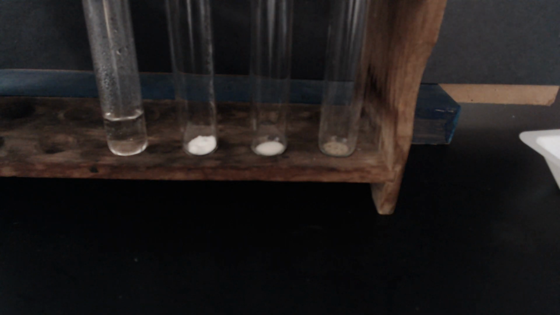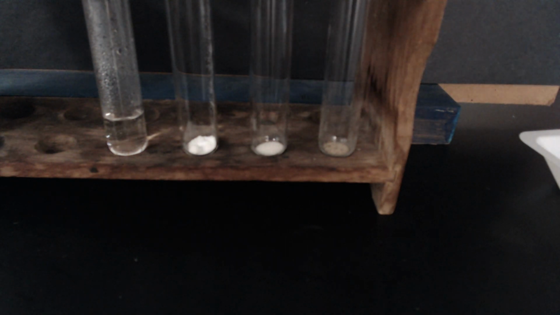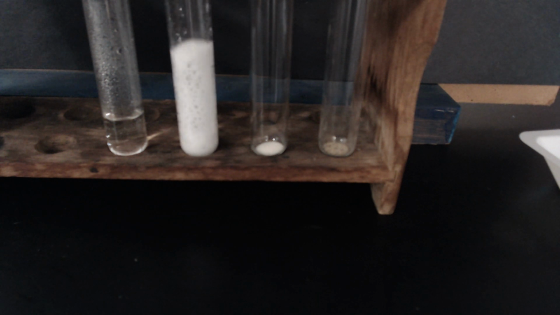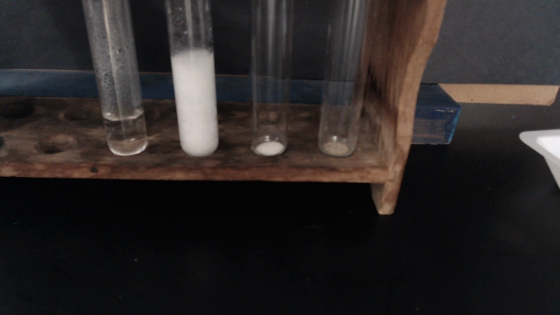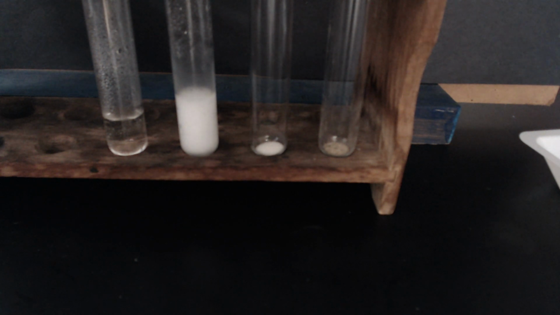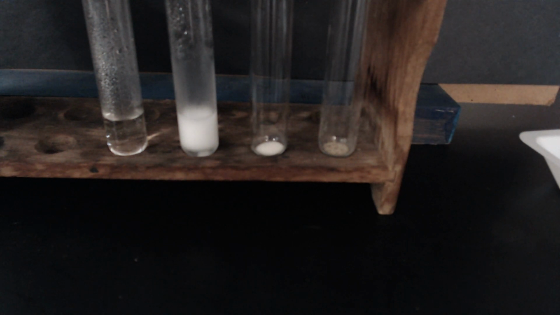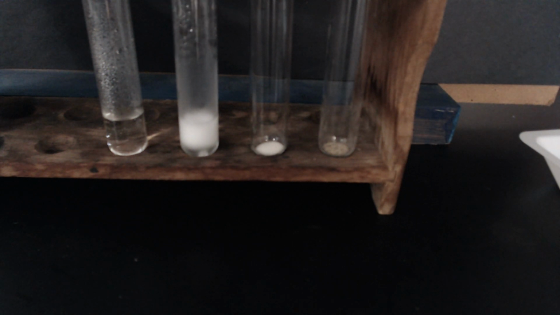Let's find out what happens when I add my acid to the sodium hydrogen carbonate, the second test tube. Who said you had to go to Hogwarts to see magic and potions class?